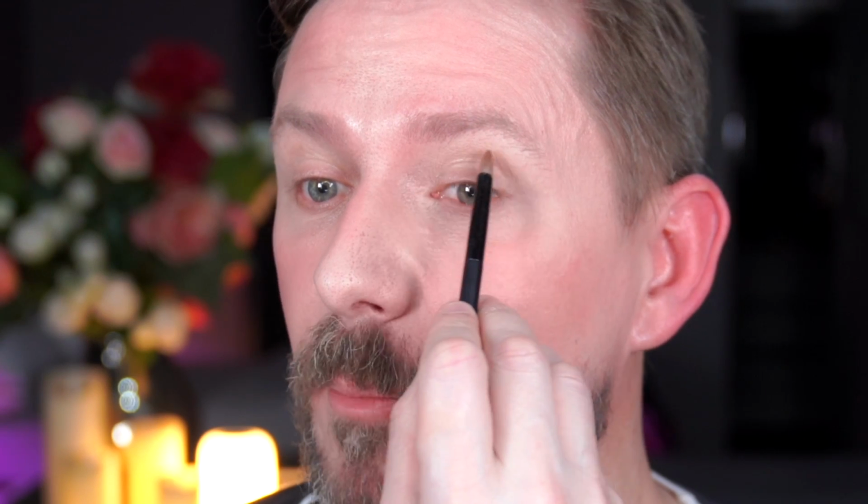It is now round. If I was to try and do a tutorial where I'm bringing it out like this, in that extended motion, it's going to look really different to if I'm following it like this, because now my eye is round and I'm trying to create a shape that is unnatural for my eye shape.